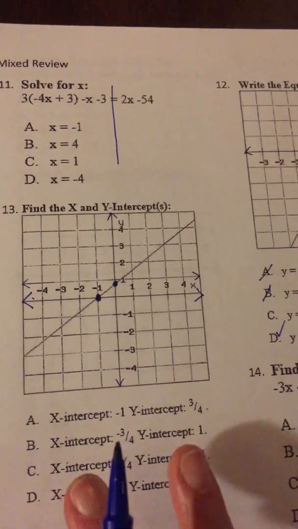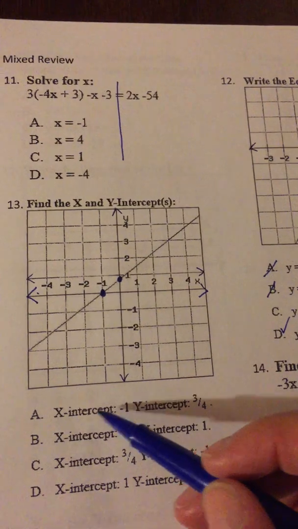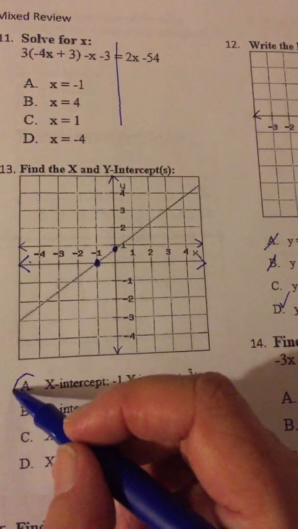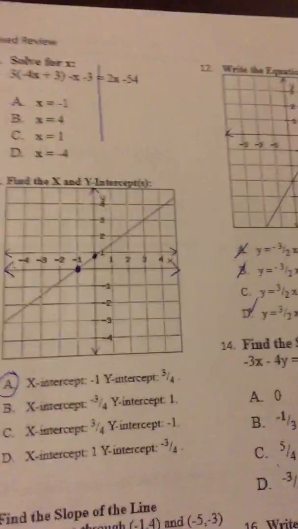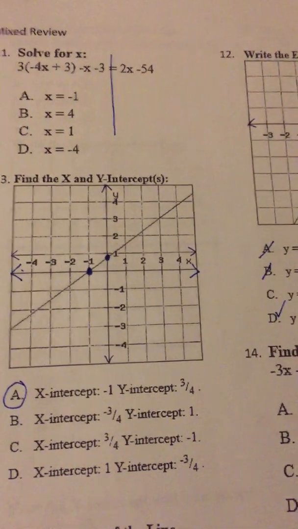But let's just do one at a time down here on the answers. X-intercept, -1. X-intercept, -1. Not that, not that, not +1. Well, there's only one that even had the -1. You didn't have to worry with it. So look at the things very carefully, and I should have put arrows on this one instead of that one, so I better change that.